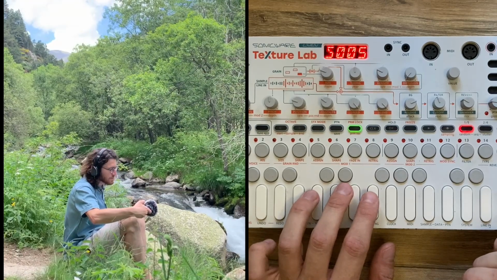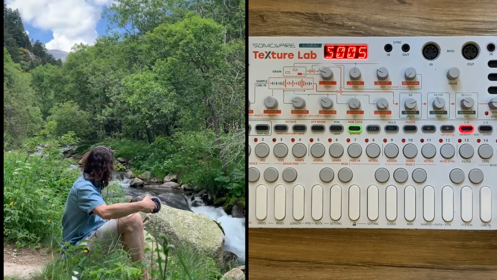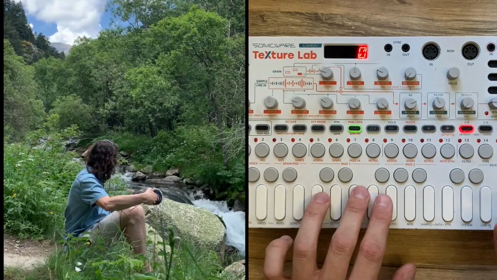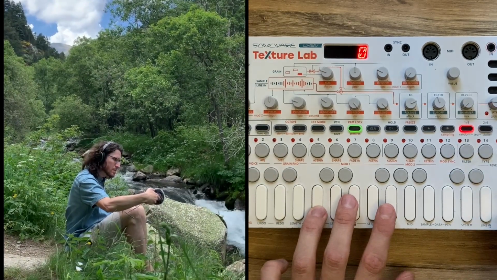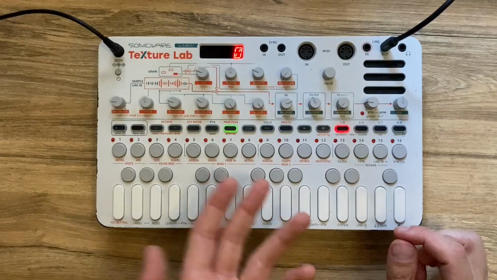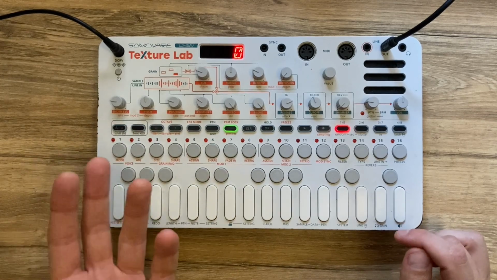So I was recently in the Pyrenees, and I recorded some audio of a mountain stream. I've loaded that sample onto the Texture Lab. It sounds like this. So just a basic nature sound, nothing that special about it.